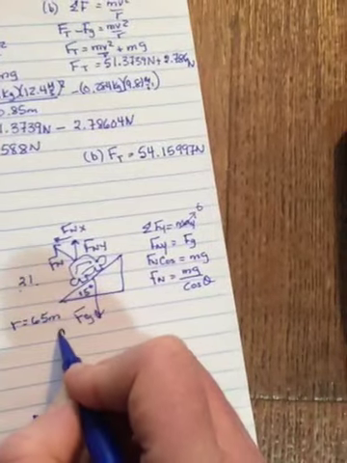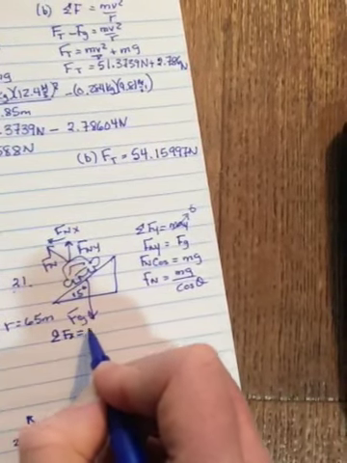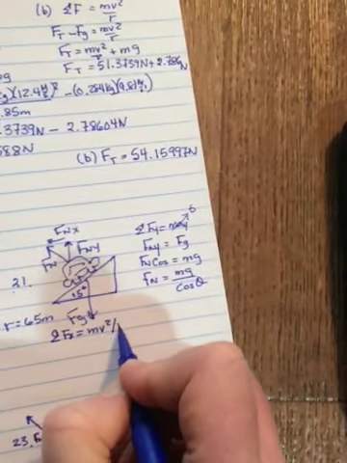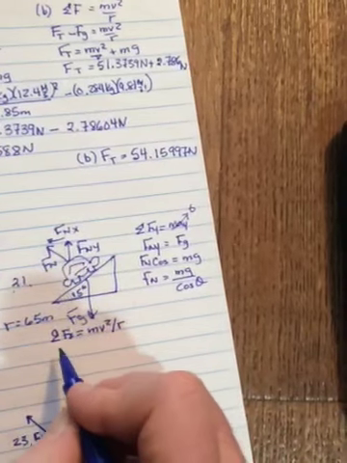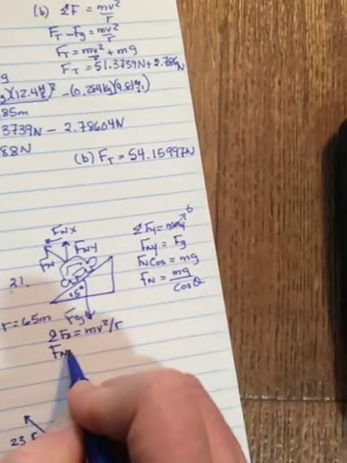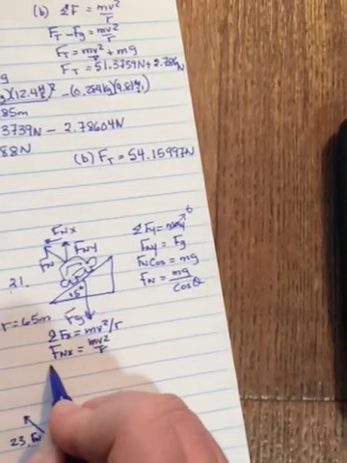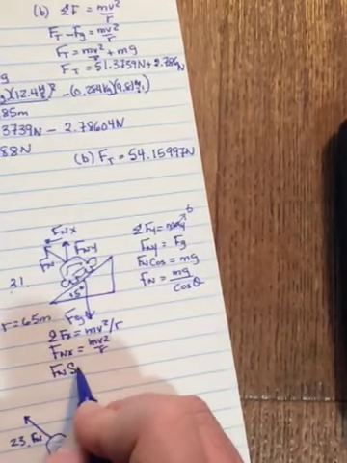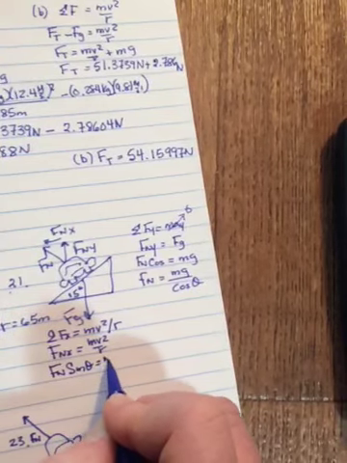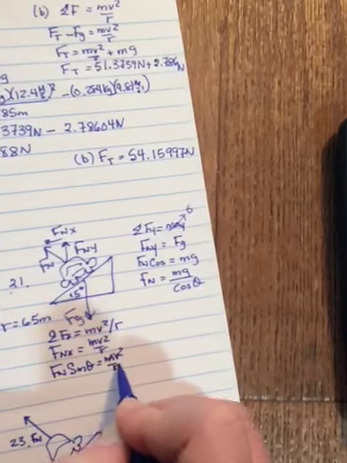Then you go to the sum of the forces in the x direction, which will be equal to mv squared over r. The only one in the x direction will be F_nx, so that's going to be equal to mv squared over r. So F_n sine theta is equal to mv squared over r.